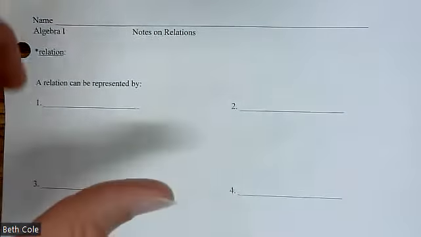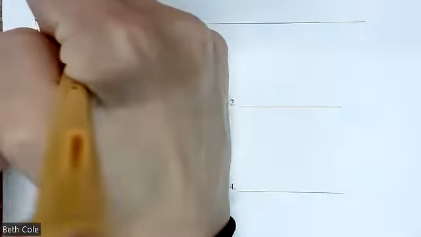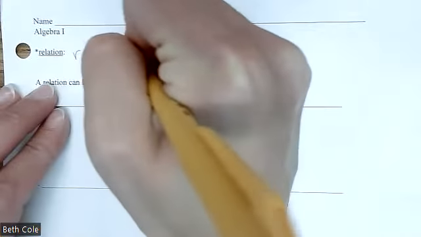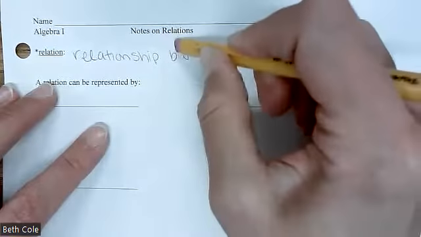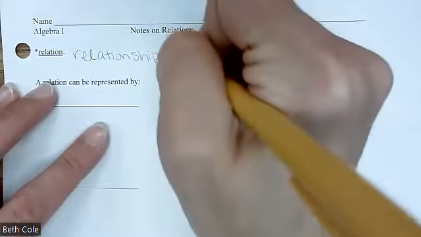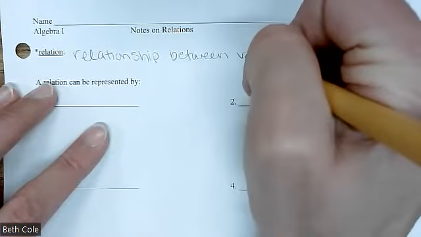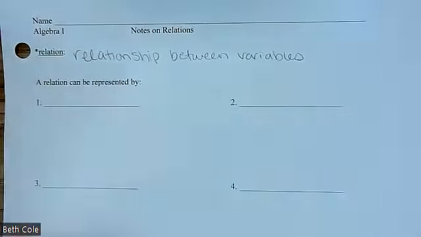All right. Definition. A relation means a relationship between two variables. So you have two things that are going on and there's a relationship between them. We have done this before.